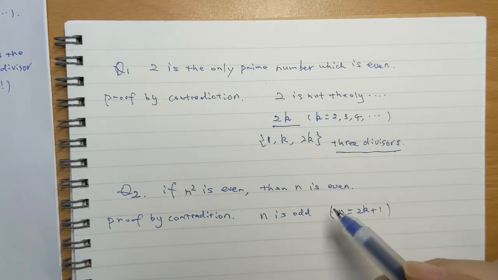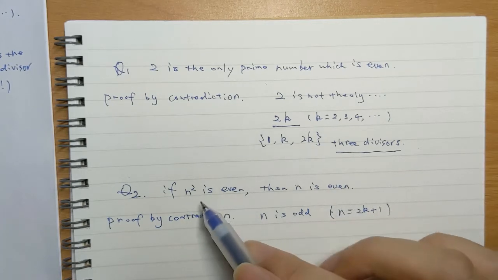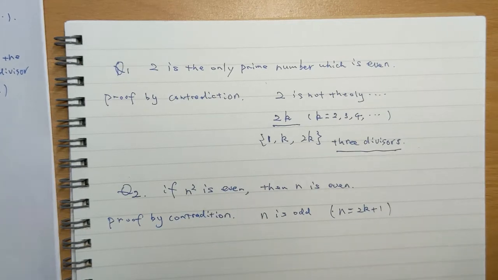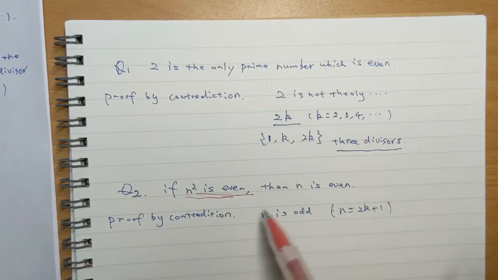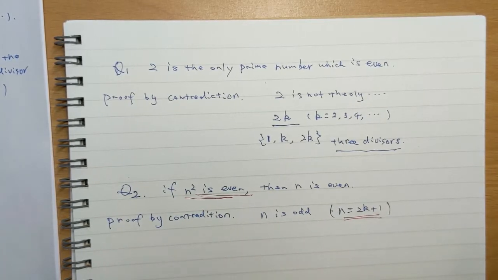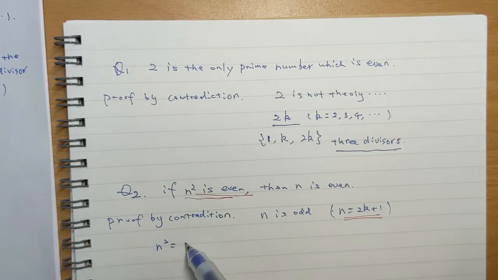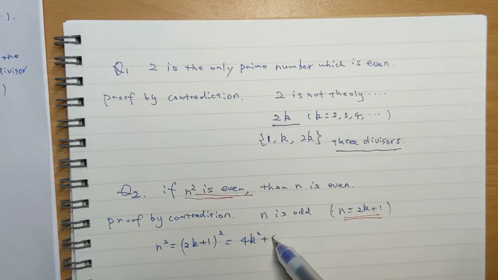Okay, and now we know n squared is even. And n is 2k plus 1, so n squared must be (2k plus 1) squared, and then we do the calculation. We find it is 4k squared plus 4k plus 1, right?